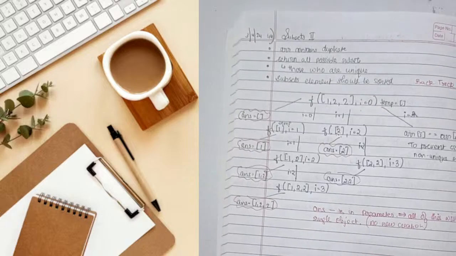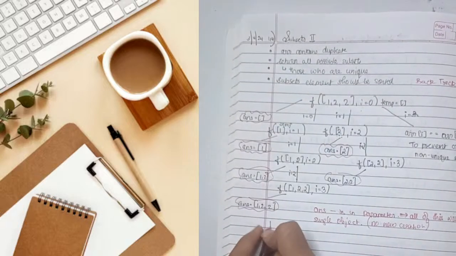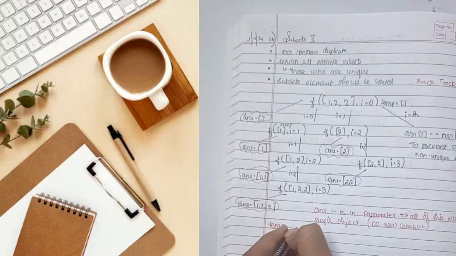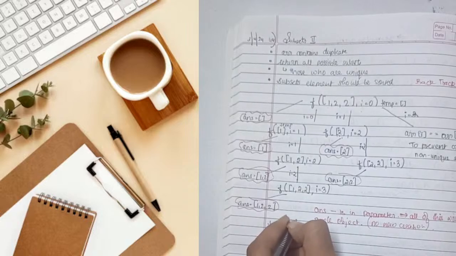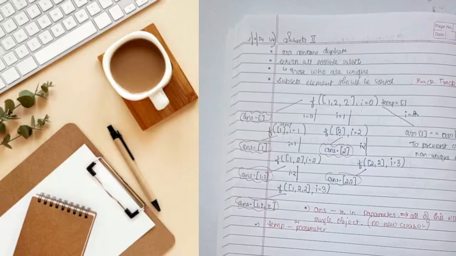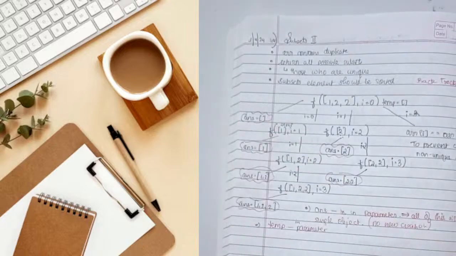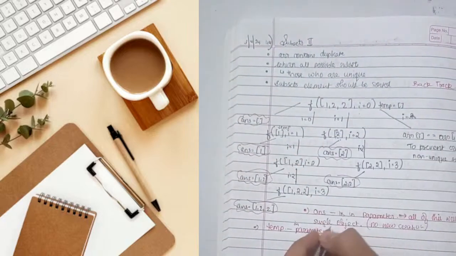So this was one thing. Another thing was that temp is also parameterized, which means the value of temp is shared with everyone.